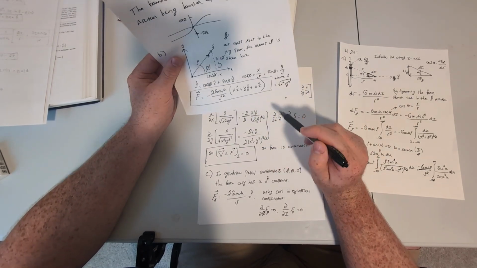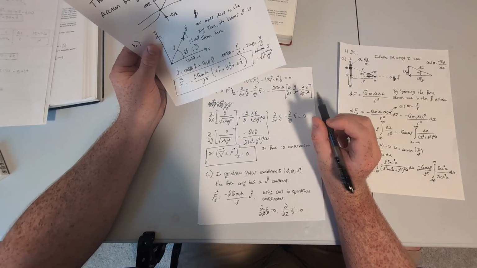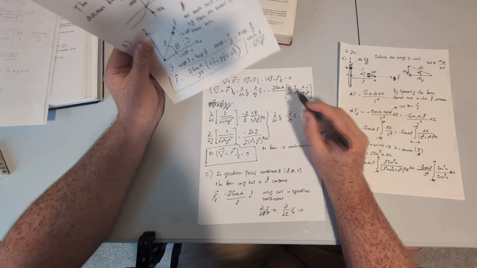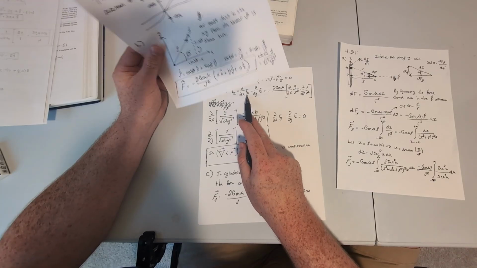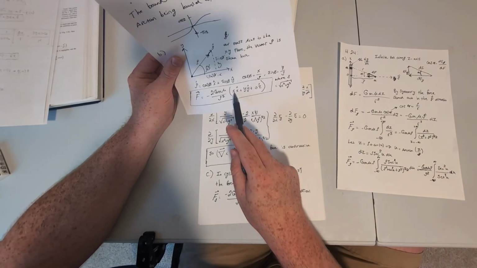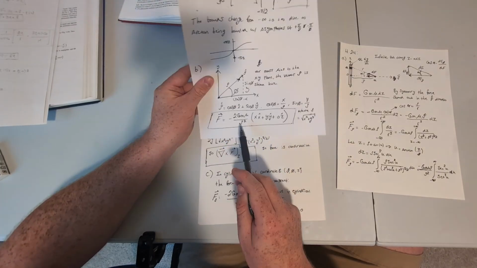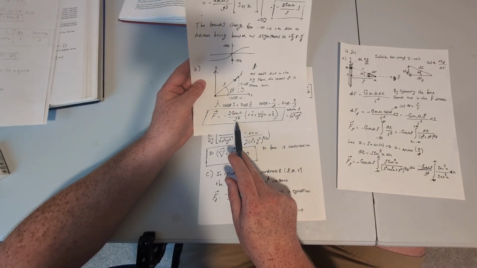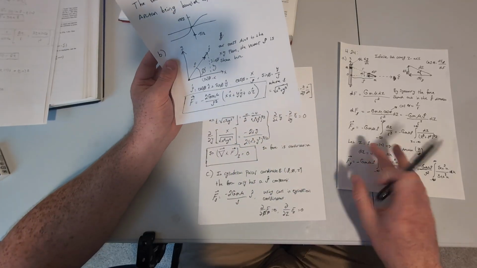The x component is x over rho squared, and the y component is y over rho squared. Remember, rho does have x and y in it, so it needs to be a part of the derivative.